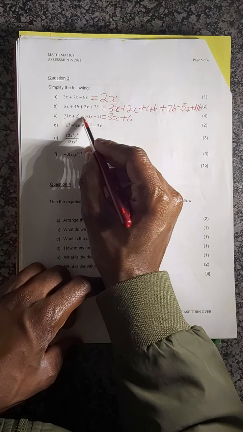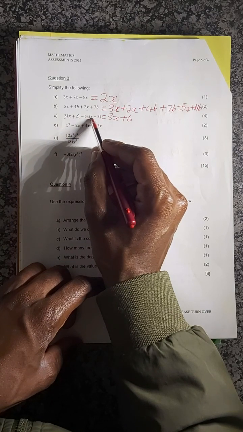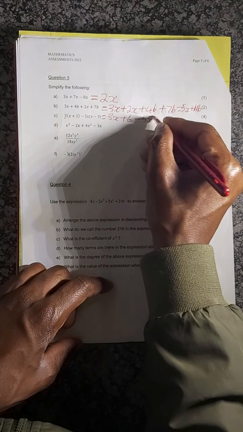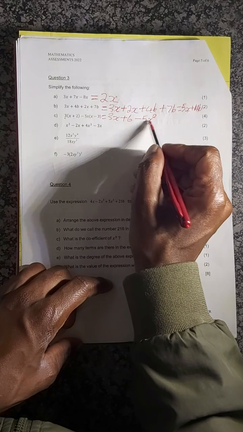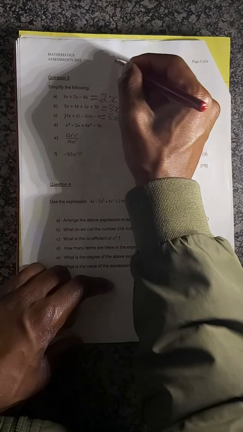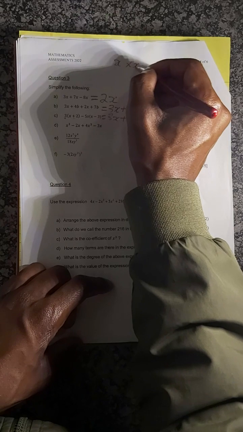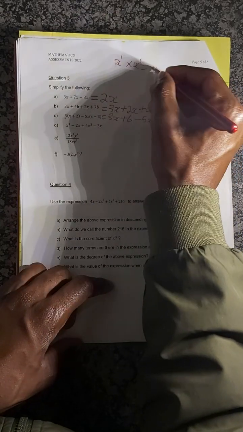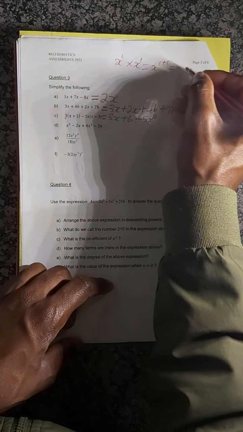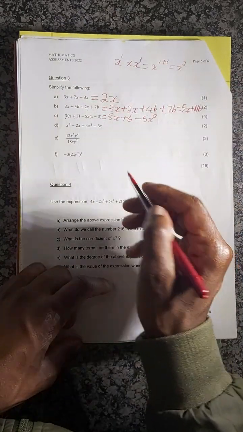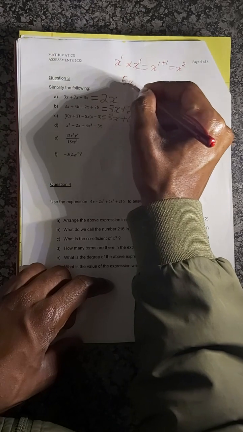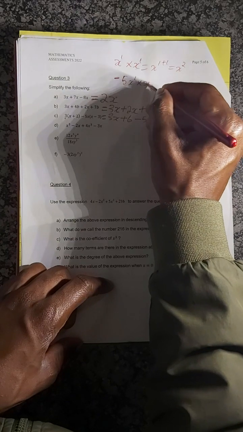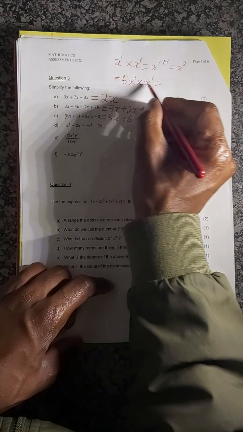So we are going to say negative 5x multiplied by x, and this should give us negative 5x squared. Why are we getting x squared? It's because according to the laws of exponents, if I'm multiplying two bases that are the same, then the exponents are going to add. Hence we have x squared. So it's more like I'm saying negative 5x to the power of 1 multiplied by x to the power of 1.